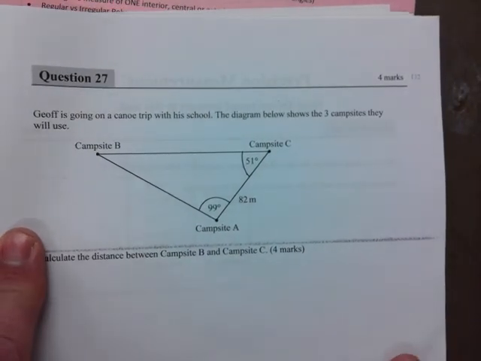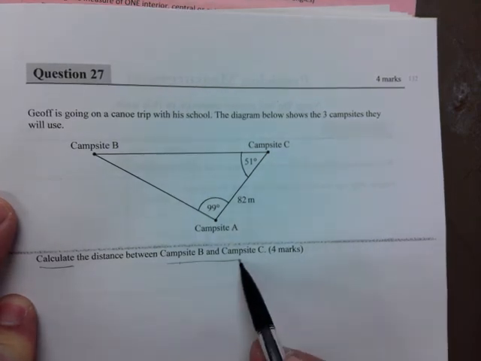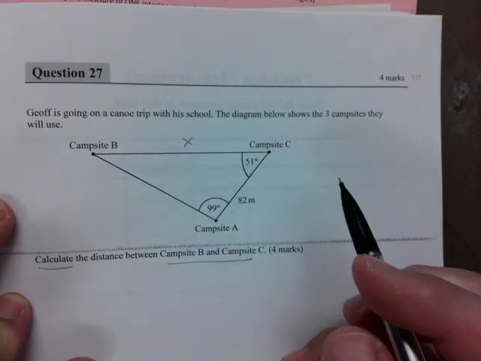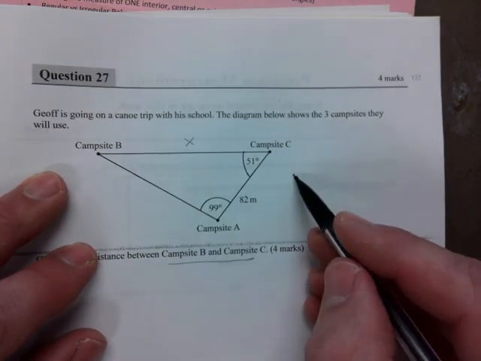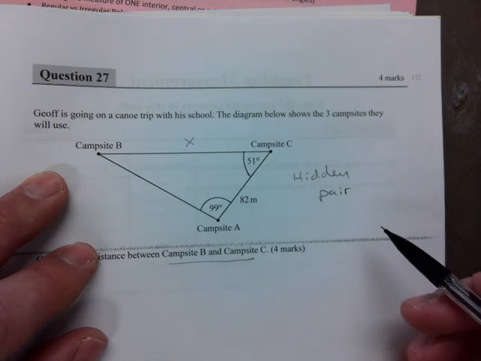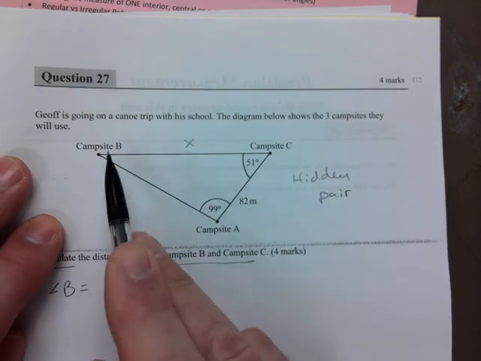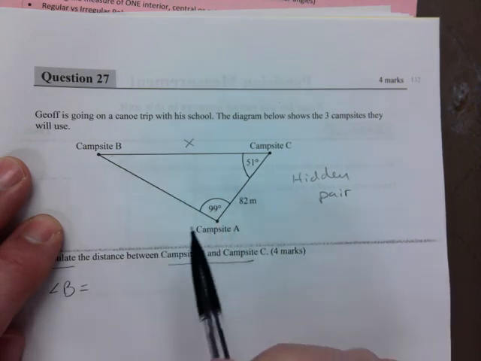Jeff is going on a canoe trip with his school. The diagram shows the 3 campsites they will use. Calculate the distance between campsite B and C. So this question wants the distance between B and C. Sometimes we can do it in one shot, sometimes we can't. And this has a hidden pair. We talked about that, because if you do have a pair, you can use sine law. So I'm going to find angle B here because I have 2 angles already. The third one is easy to find, and then I will have a pair indeed.